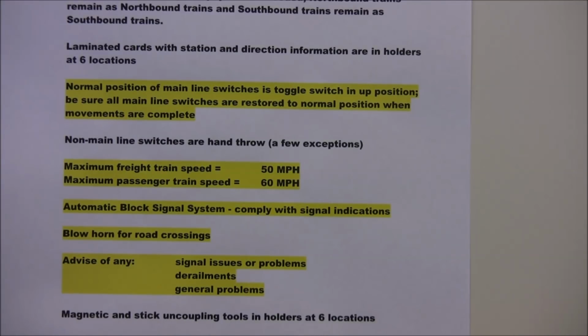the list here. First one you'll see is that the normal position of mainline switches is toggle switch in up position. Be sure all mainline switches are restored to normal position when movements are complete. So all of my mainline switches do have a toggle switch to operate them.